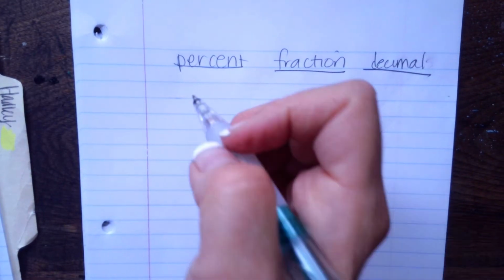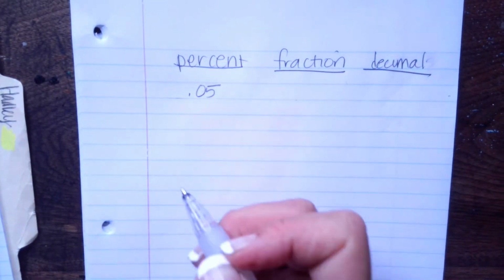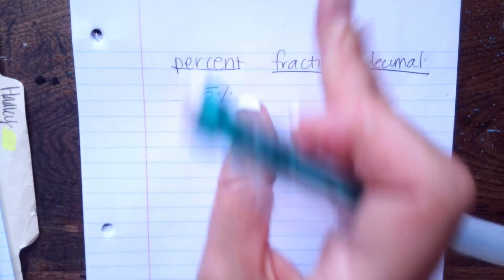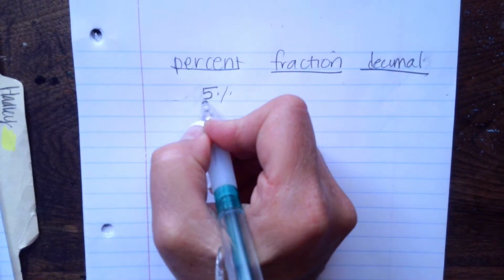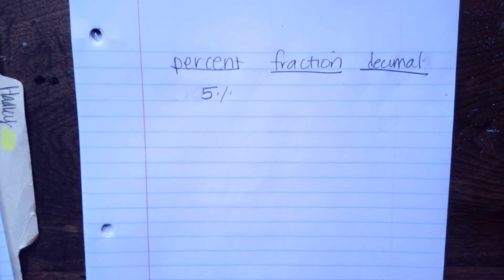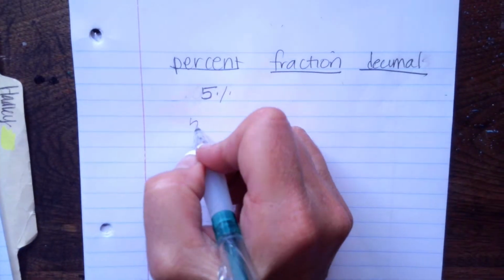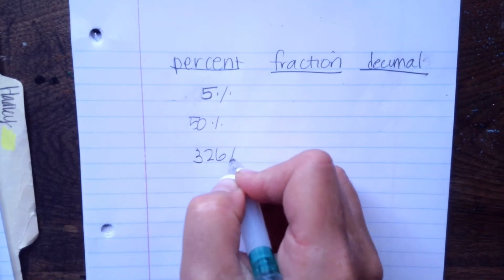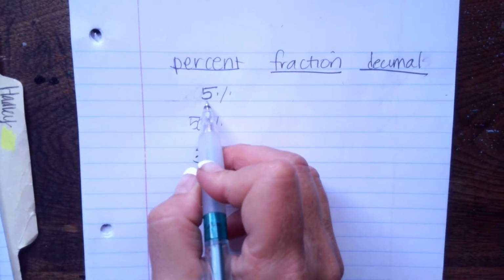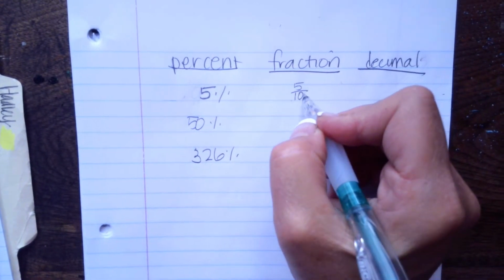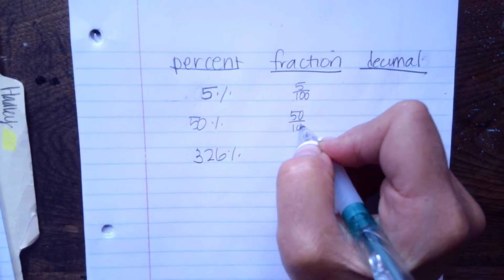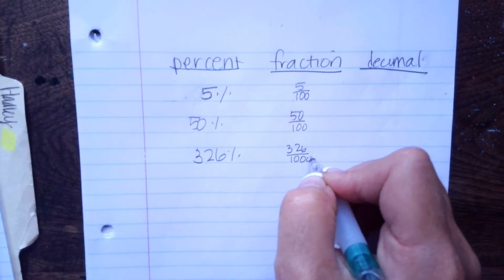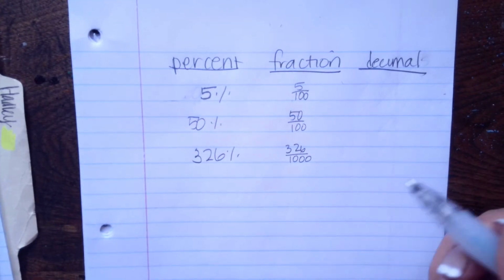So if you have, let me change it, 5%, 50%, and 326%. What this means as a fraction is 5 over 100, 50 over 100, 326 over 1,000. Now, I'll show you how I figure that out.